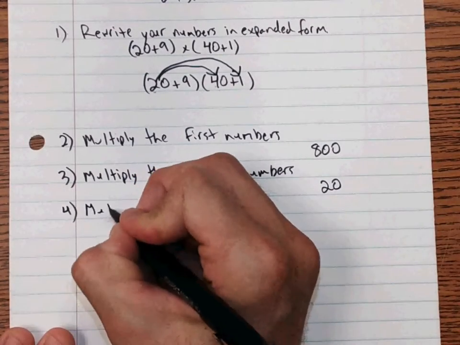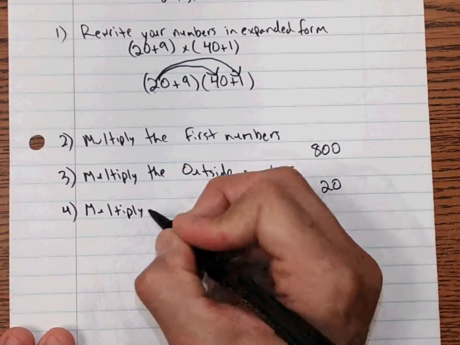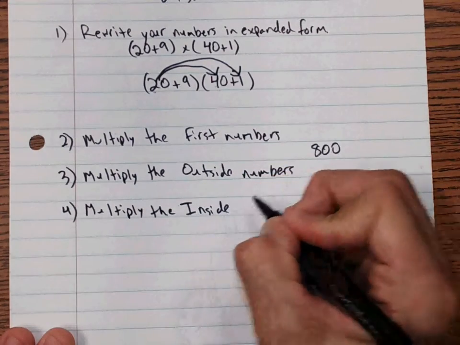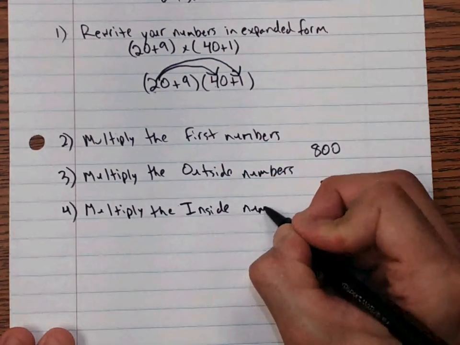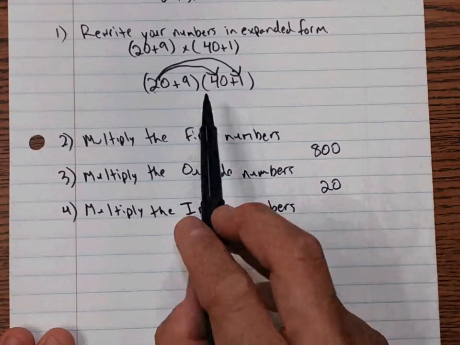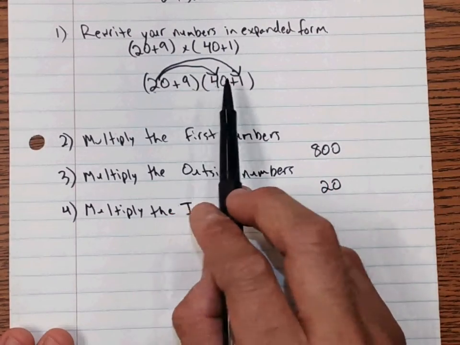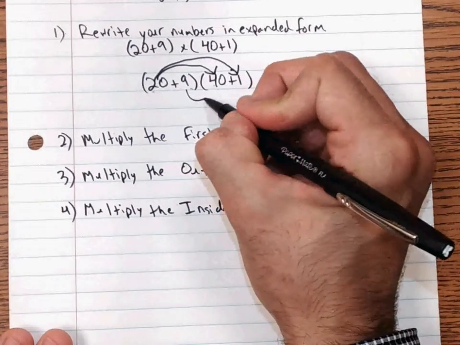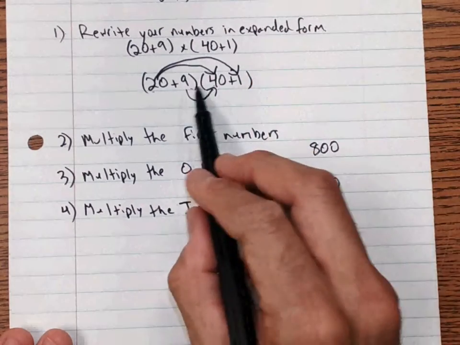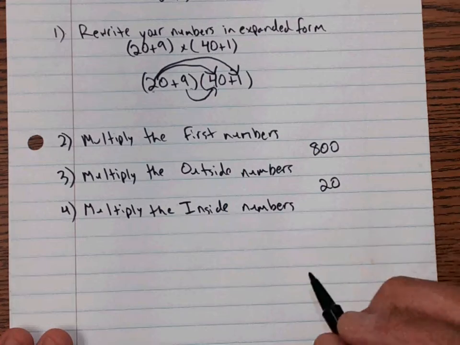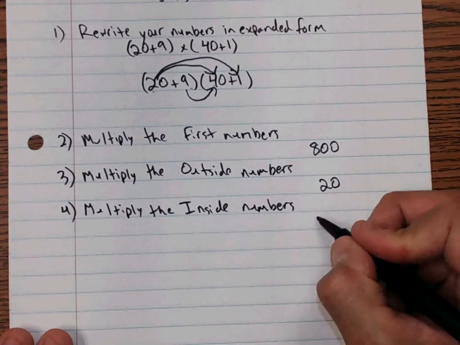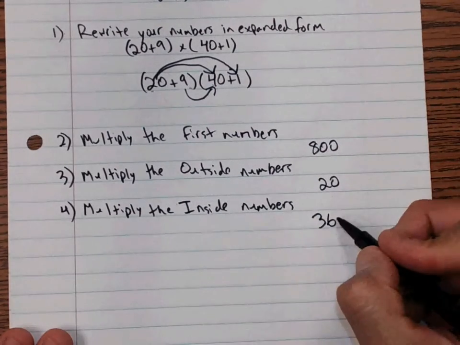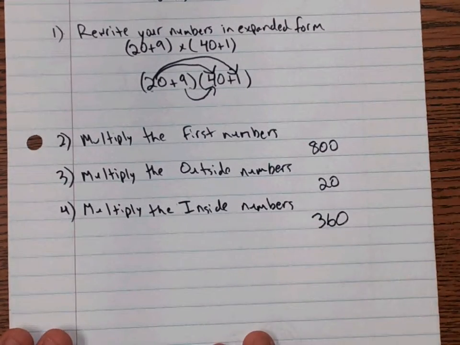Next, multiply the inside. That's my I. So I'm going to look at the innermost numbers of these two. So that's 9 and 4. They're the closest together. So 9 times 40. Well, again, I just look at 9 times 4. That gets me 36. And then, since it was in the tens place, 360.